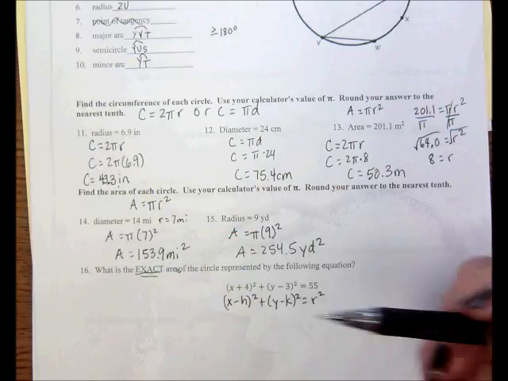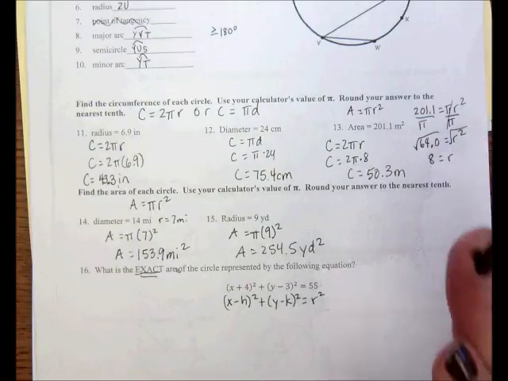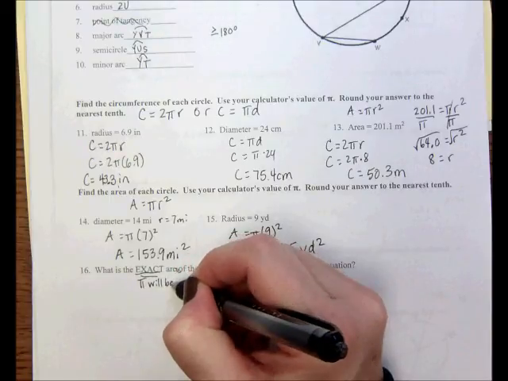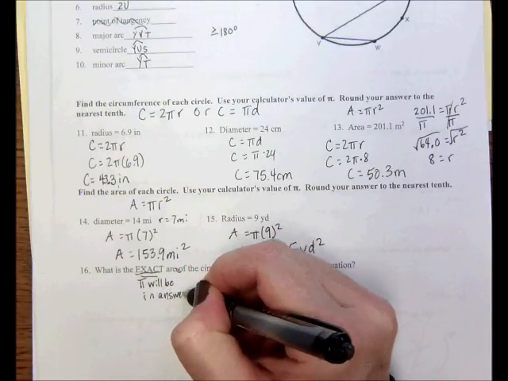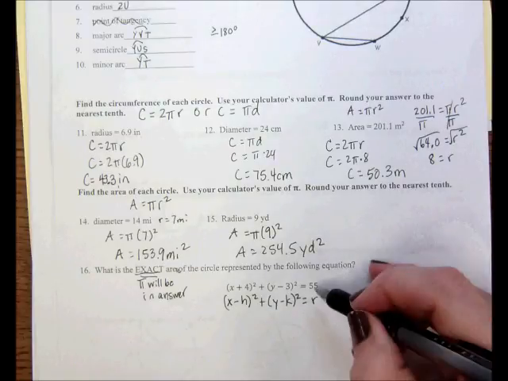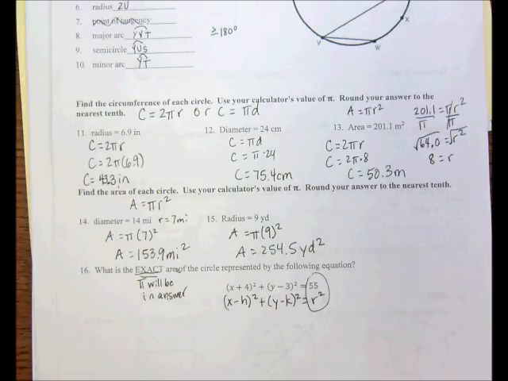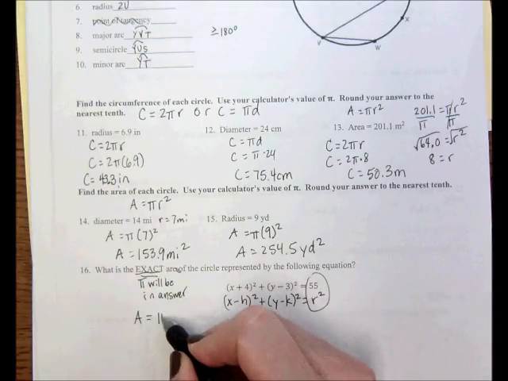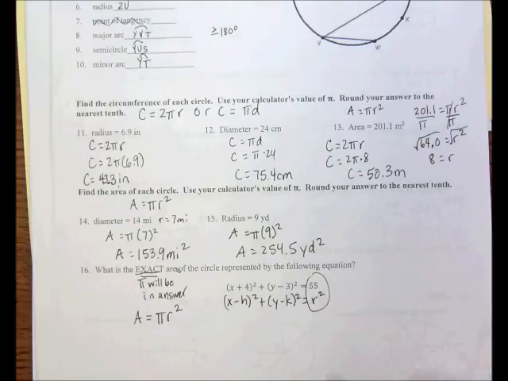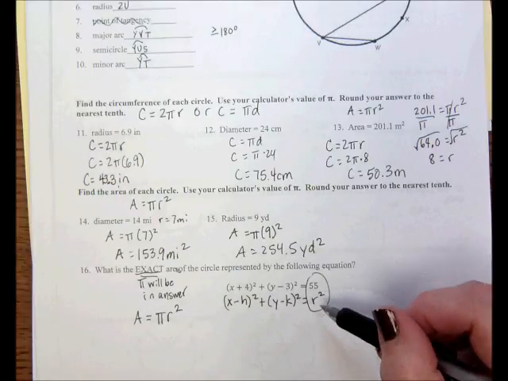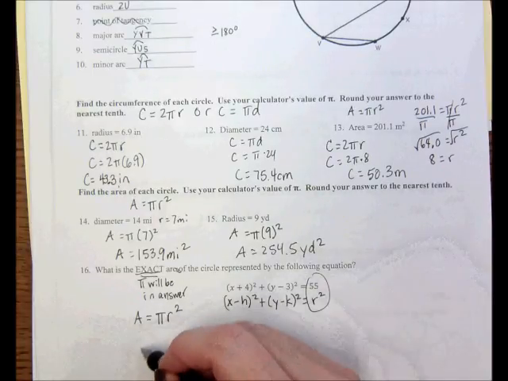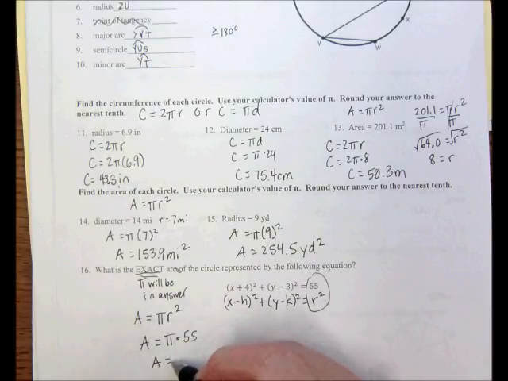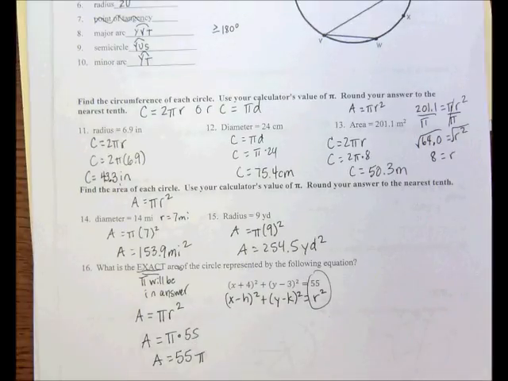Now, exact means in terms of pi, not rounded, okay? So I'm going to just say pi will be in the answer. I can see from the formula that r squared is equal to 55. And I want to find the area of the circle, and it's pi r squared. So I don't need to find r. I want r squared. So I'm going to plug in 55 for r squared. So pi times 55. So the area is going to be equal to 55 pi.